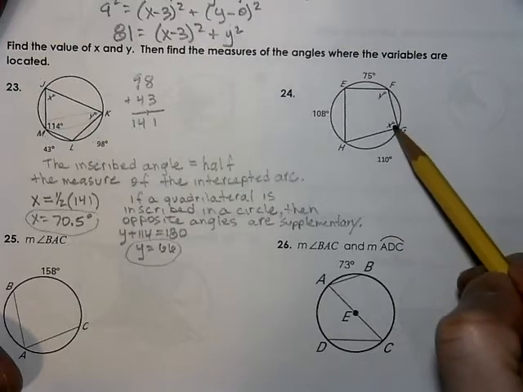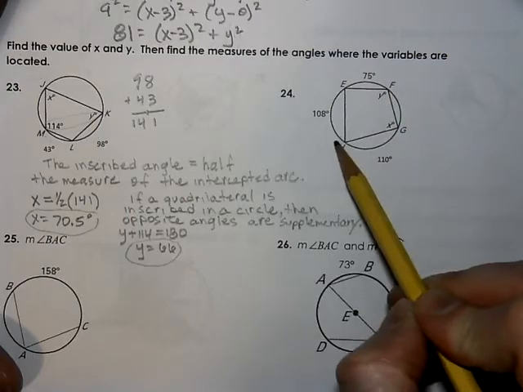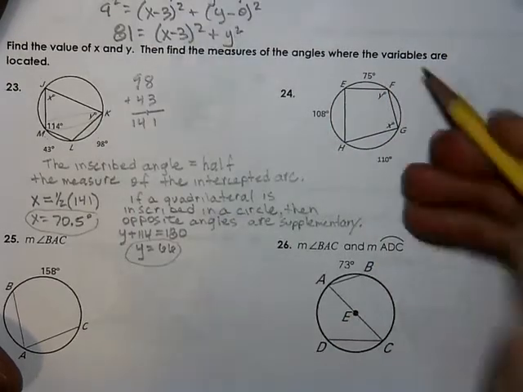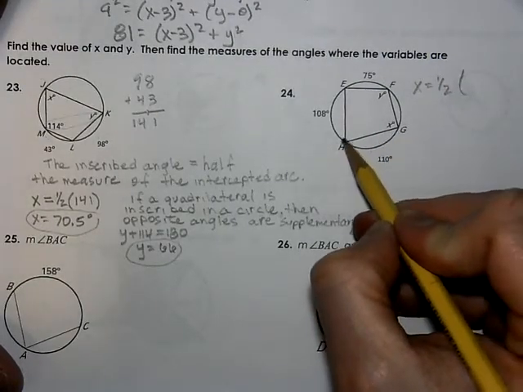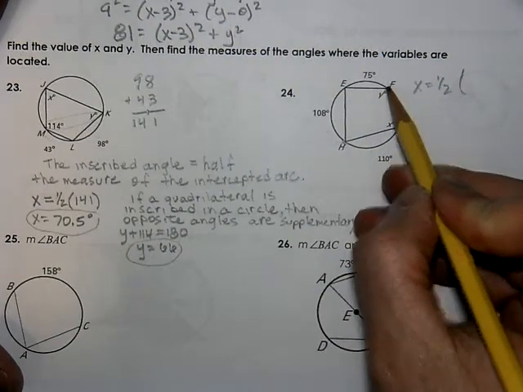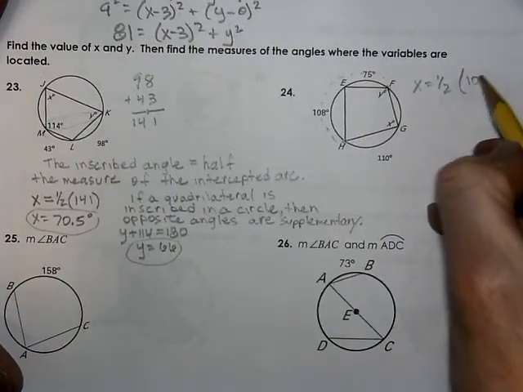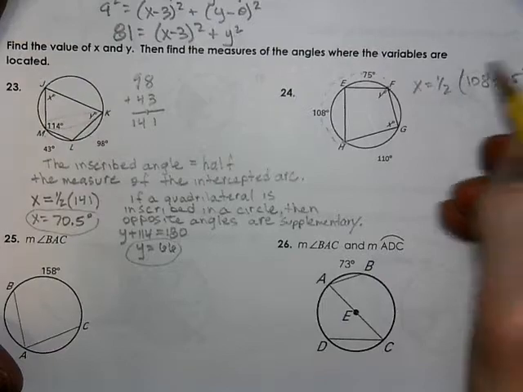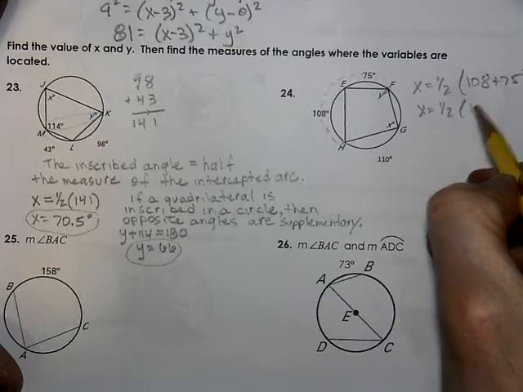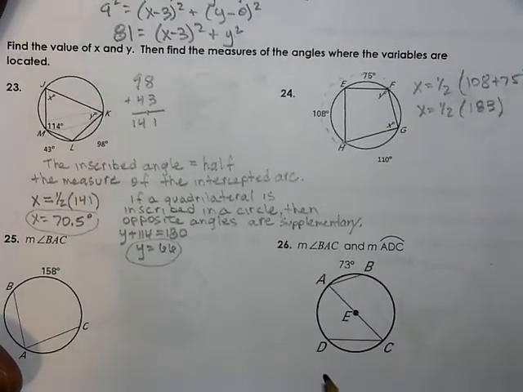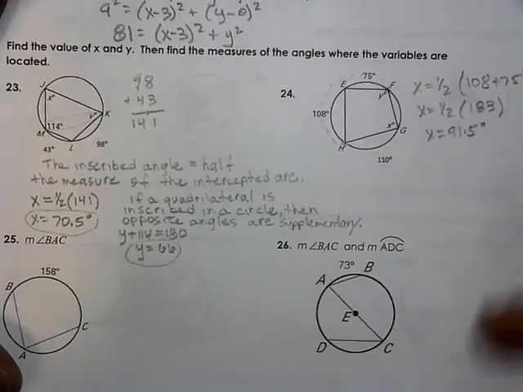Here for number 24, if I'm looking for x, I don't have the opposite angle, but I do have an inscribed angle that equals half of the intercepted arc. So x is going to equal half. Notice how it touches out here at H, it touches up here at F, so it's going to be half of 108 and 75. So x is going to be half of 183. So when you take half of that, you get 91.5 degrees.